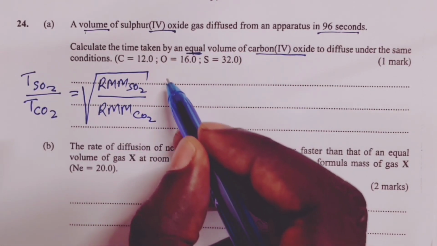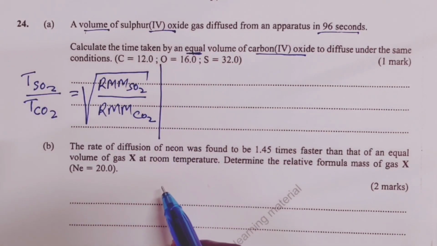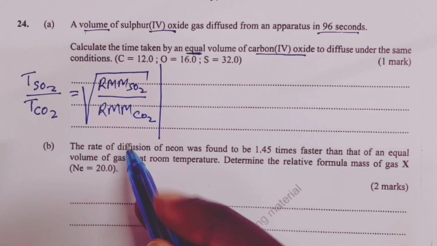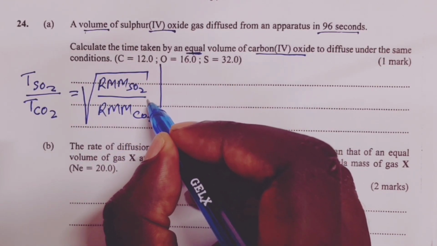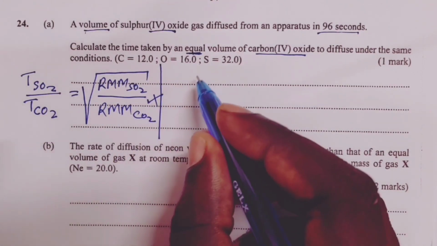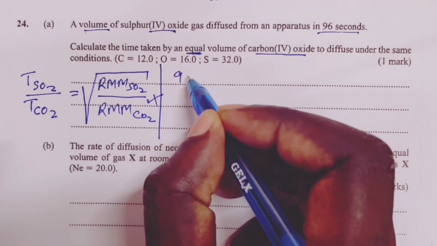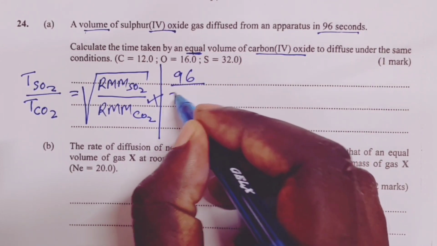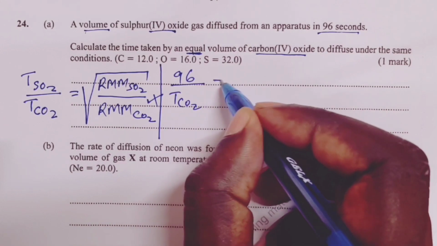This only works, as we agreed earlier, if the volumes are equal. The examiner made this easy by giving us equal volume. So what remains is to put in what is given in the question in our formula. Choosing the right formula would earn ourselves the first half mark. Now, time for sulfur dioxide has been given as 96 seconds. It is time for carbon dioxide that we do not have.